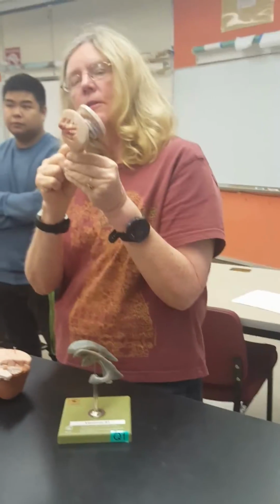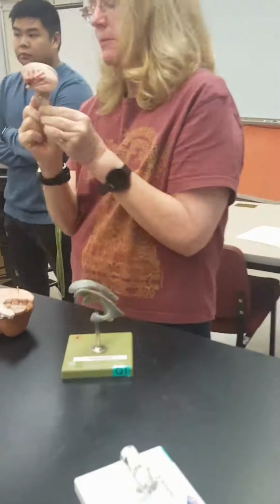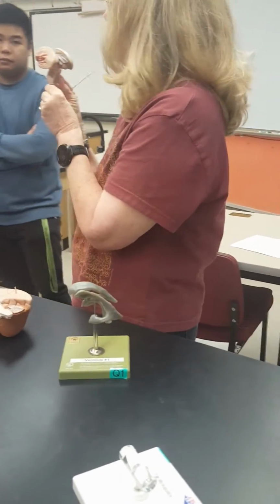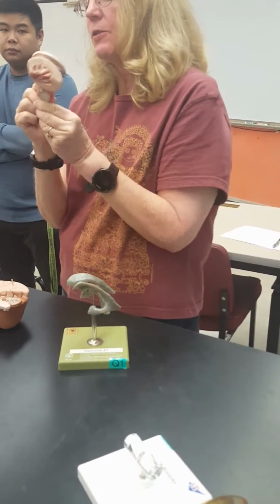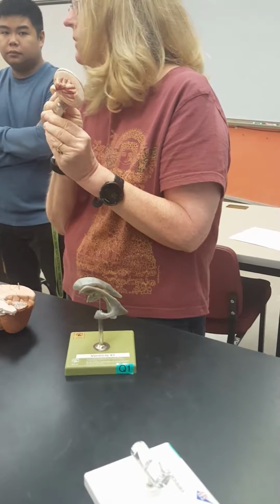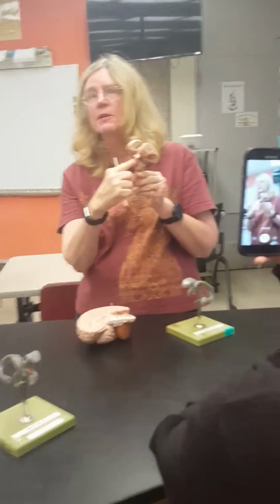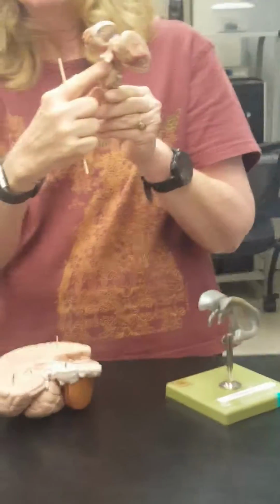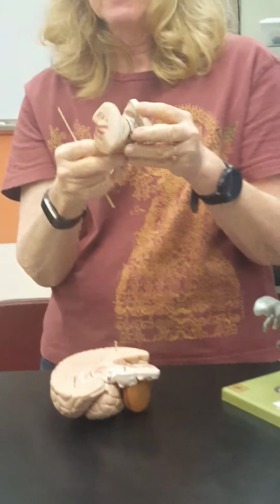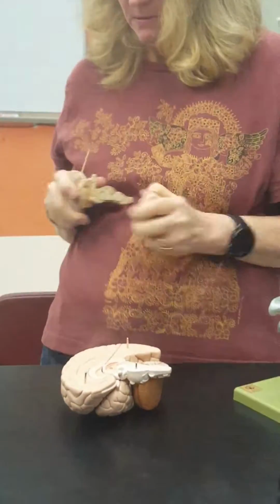Pituitary gland. So she has a pituitary. I think the easiest thing to identify right away is the pons, right? I know that above the pons is the midbrain and below the pons is the medulla. So I know this whole thing is my brainstem, okay? And I know above it is my diencephalon, right? So I'm going to open this up, okay?